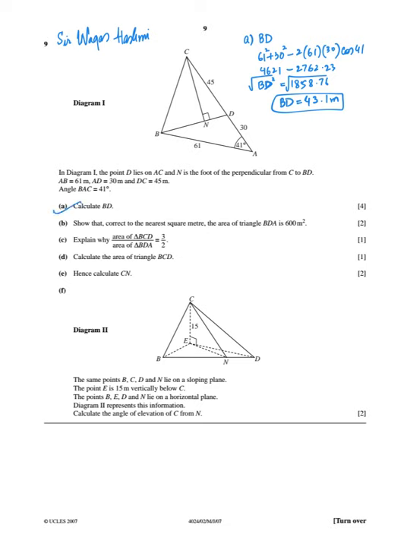Next one. Show that, correct to the nearest square meter, the area of triangle BDA is 600. For the second part, BDA, the working formula for area needs two sides, 61 and 30, and we need the angle between these two sides. So you can simplify it easily now.